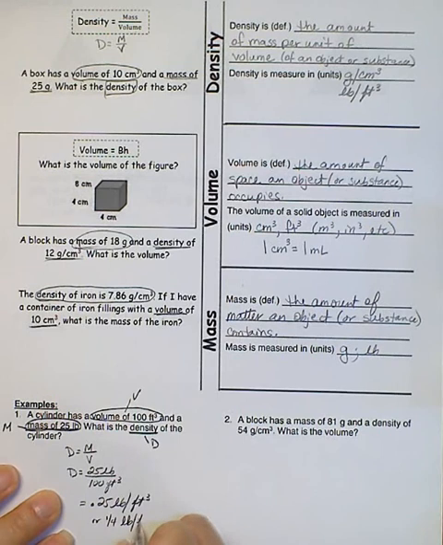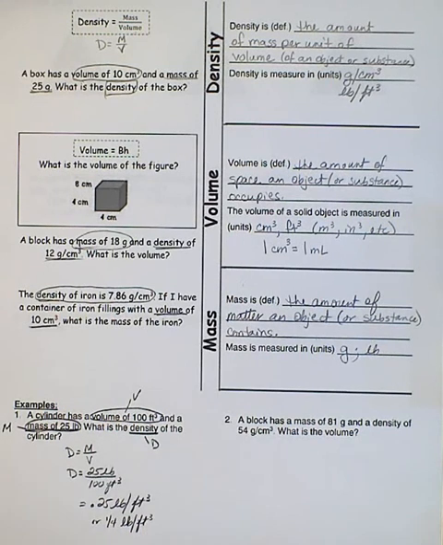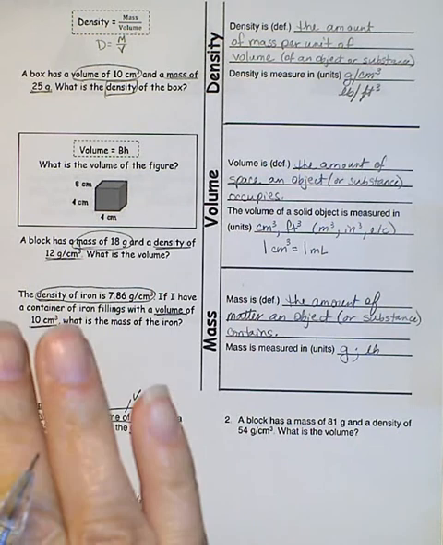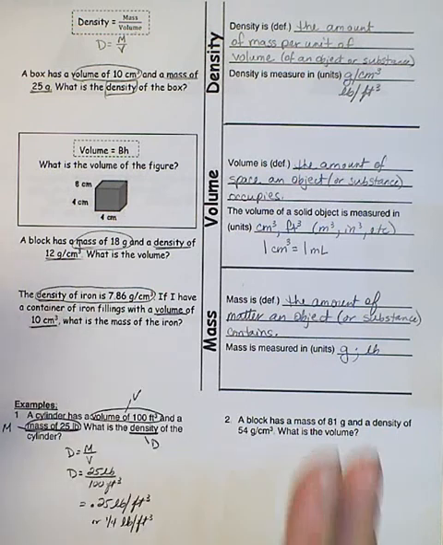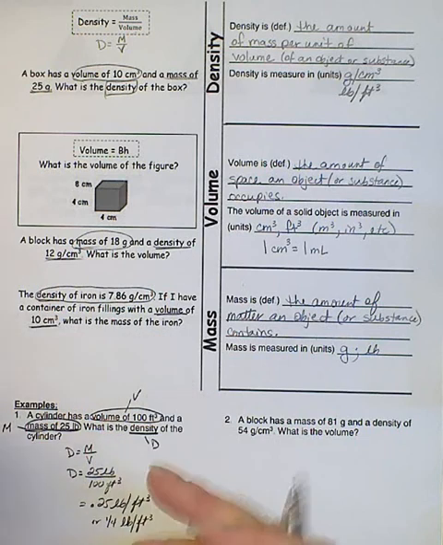But the density explains, like if you have something this big and it weighs the same as a hamburger, it's not very dense. There's a lot of air inside of it. It's kind of fluffy is the best way to think about it.